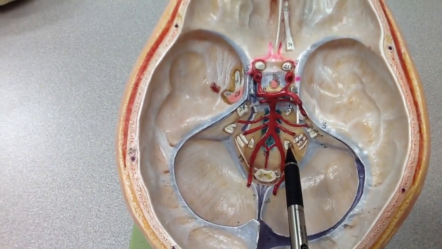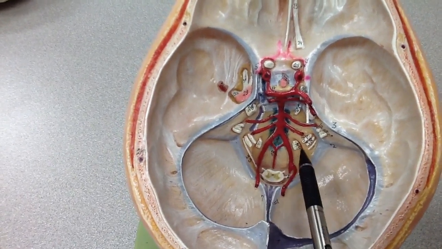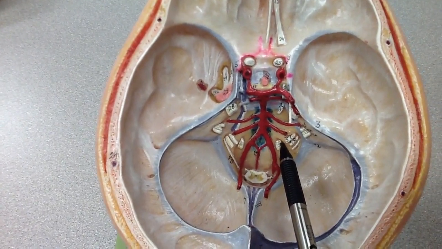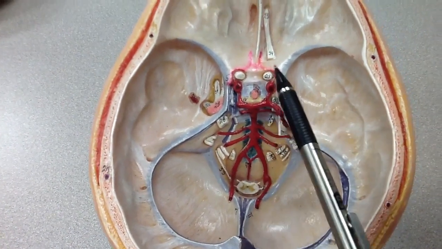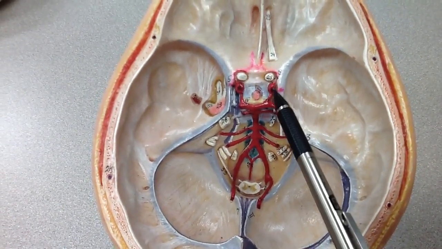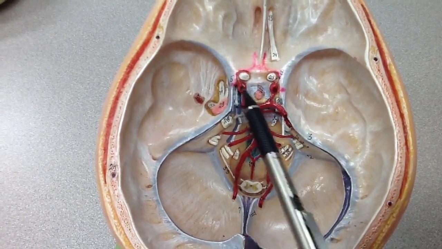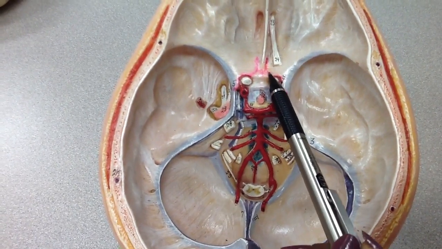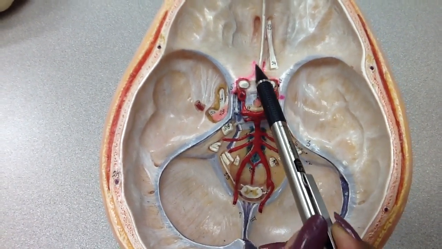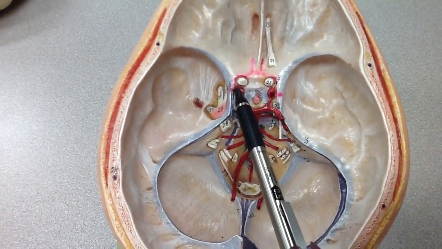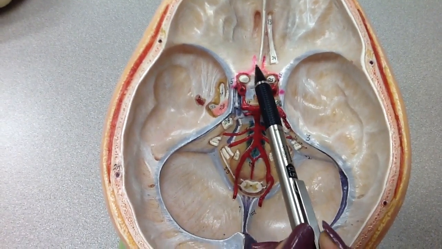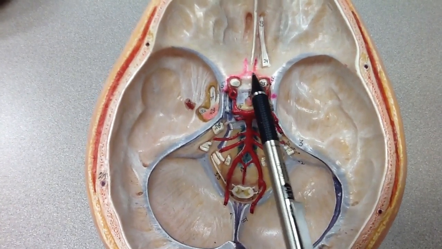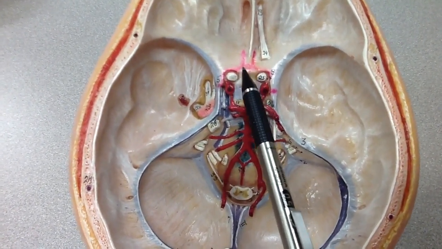And this is number 12, hypoglossal nerve, exit through hypoglossal canal. The arteries of the brain. Here is your internal carotid artery, which splits into anterior cerebral artery and middle cerebral artery. The 2 anterior cerebral are connected by a short trunk called anterior communicating artery.